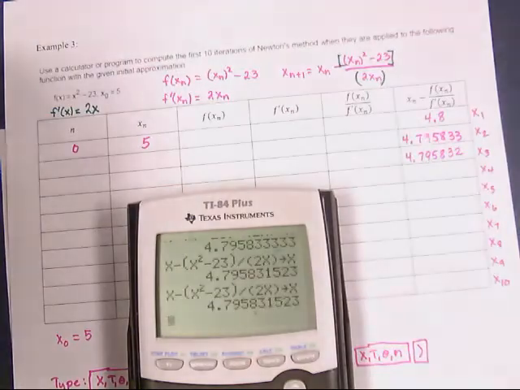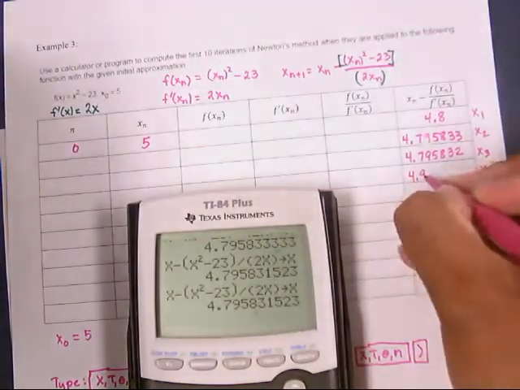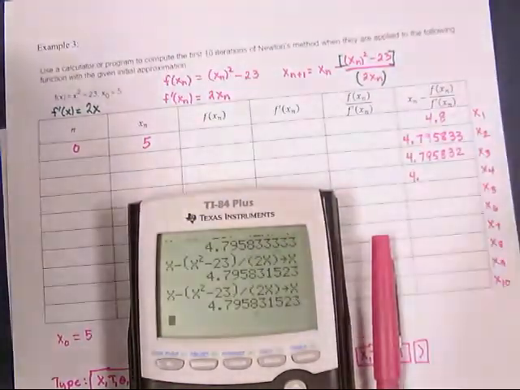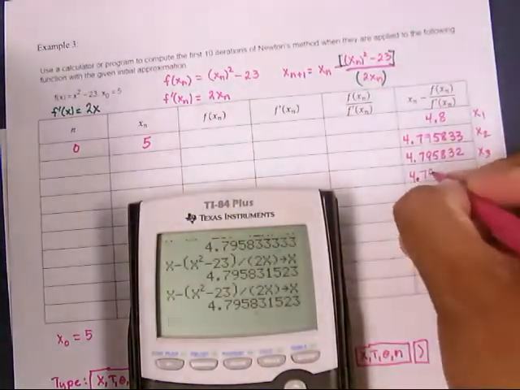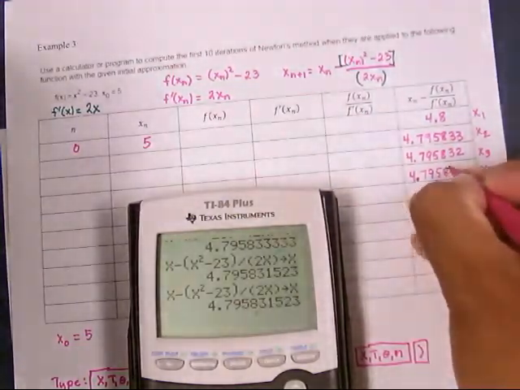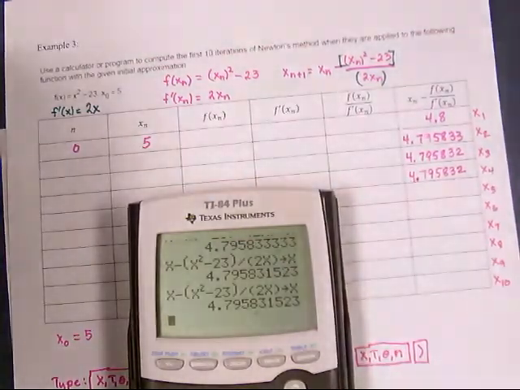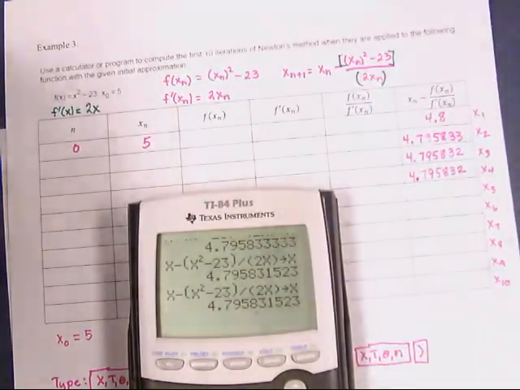Hit enter again. And as you can guess here, that number remains the same. That means that number right there represents the zero for the function f of x is equal to x squared minus 23.